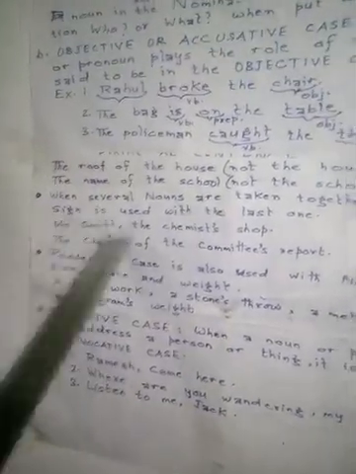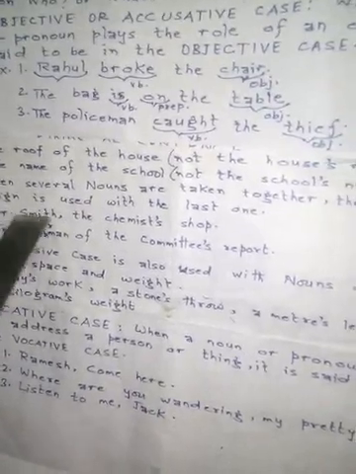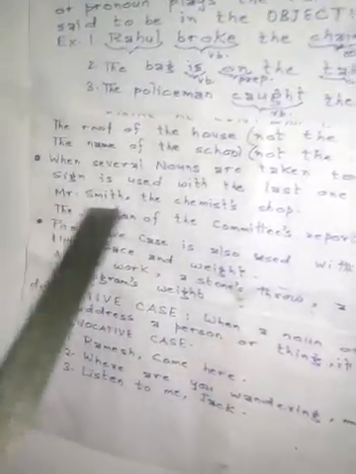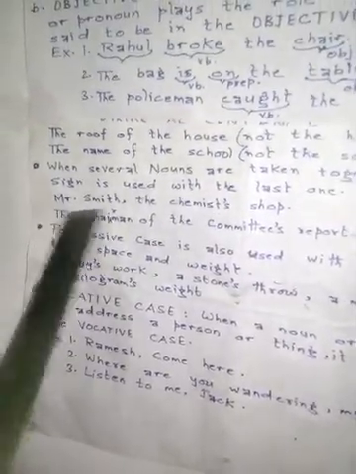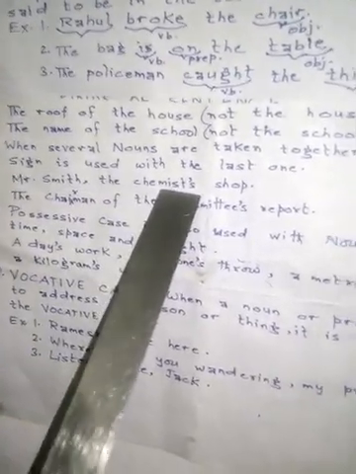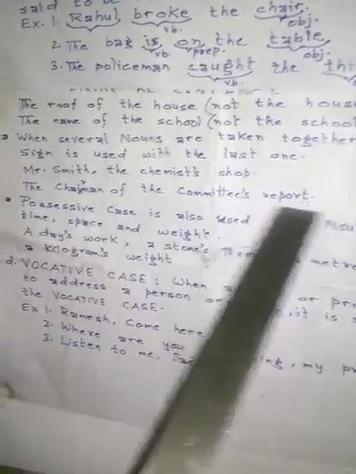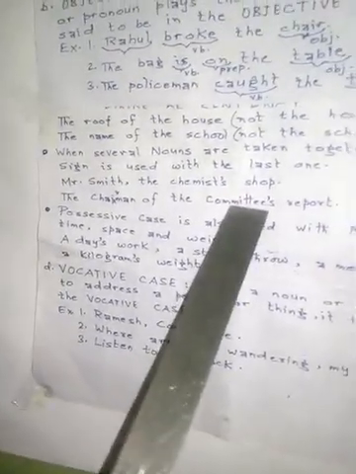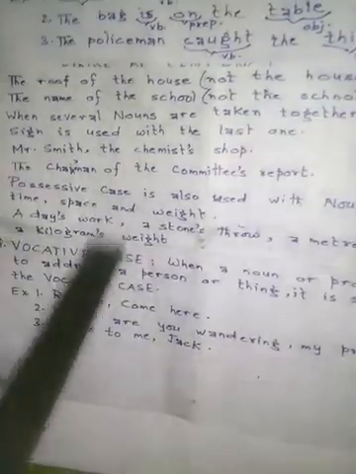Now, next, when several nouns are taken together, the possessive sign is used with the last one. Here, Mr. Smith is a noun and also the chemist is a noun. So, we use apostrophe S with the last one. Mr. Smith, the chemist's shop; the chairman of the committee's report. We don't use the apostrophe with the first noun.